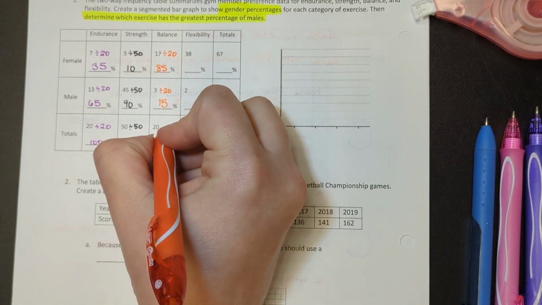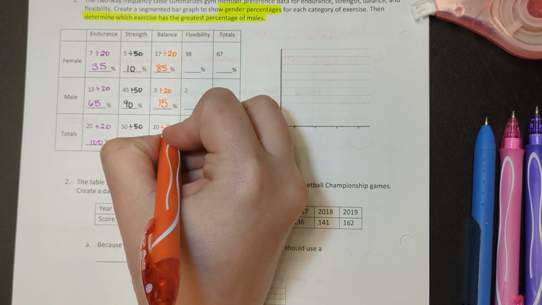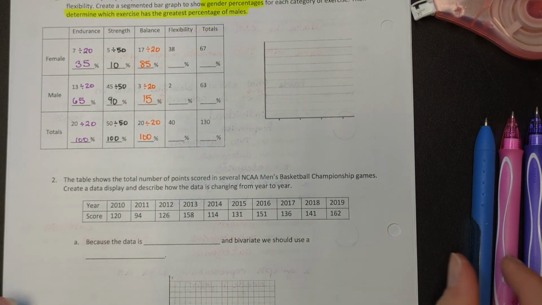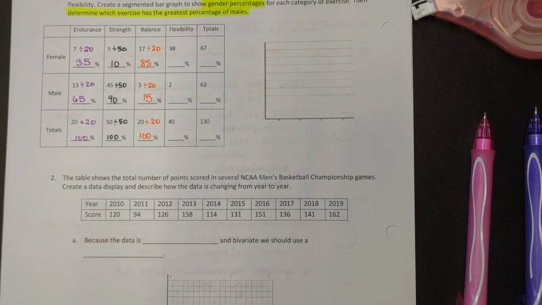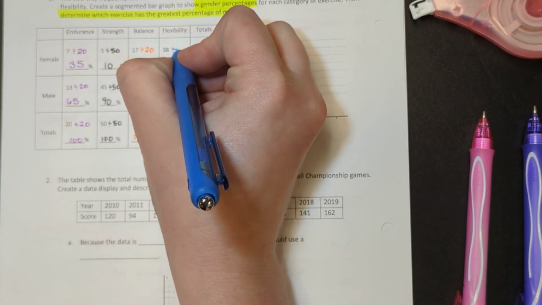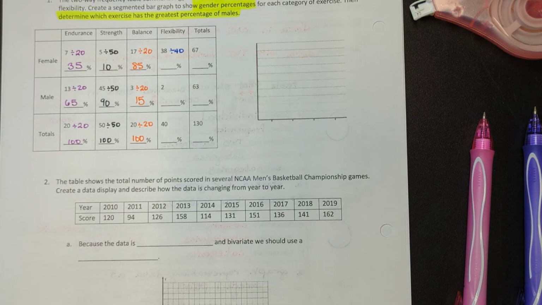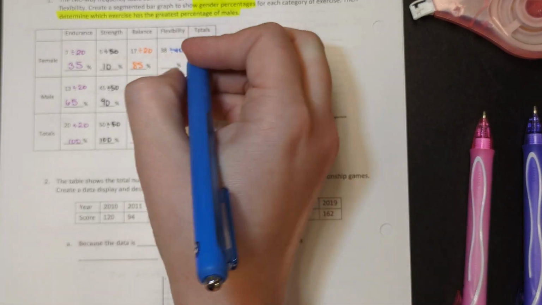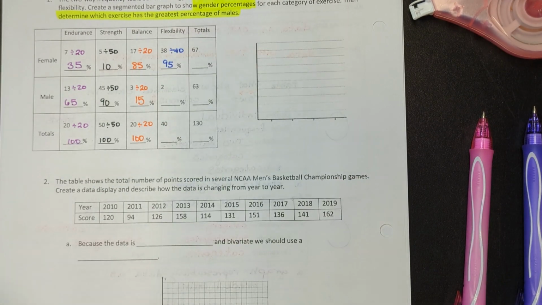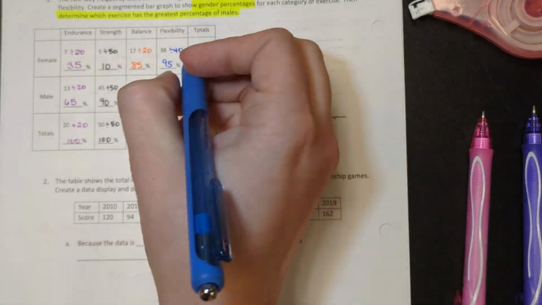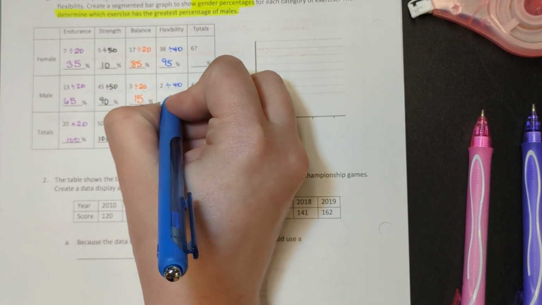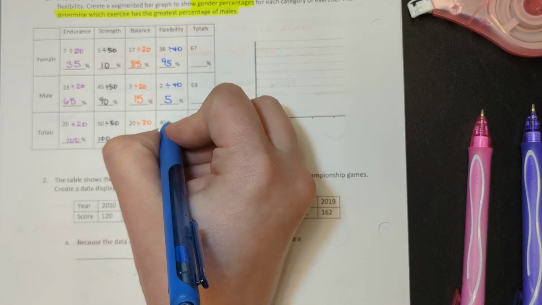And then 20 divided by 20. 100. All right, flexibility. What are we dividing flexibility by? 40. Good. So 38 divided by 40, we get? 95. Good. And then 2 divided by 40. It's the smallest percentage. Yep, 5%. And then 40 divided by 40.